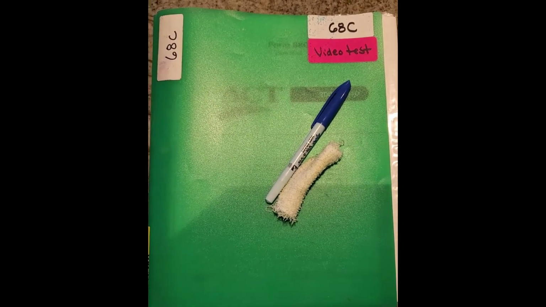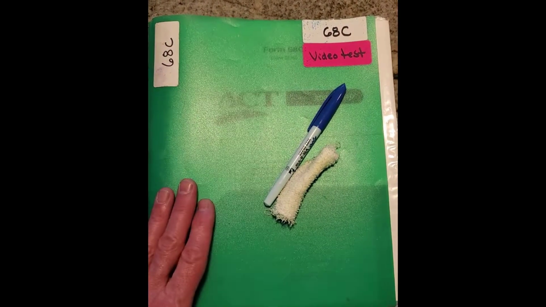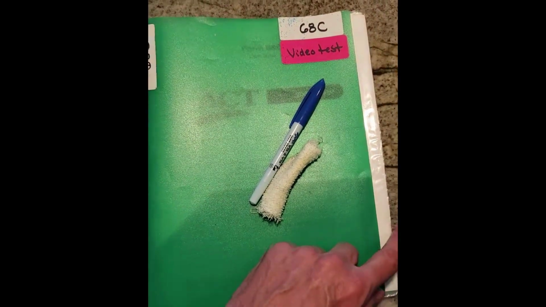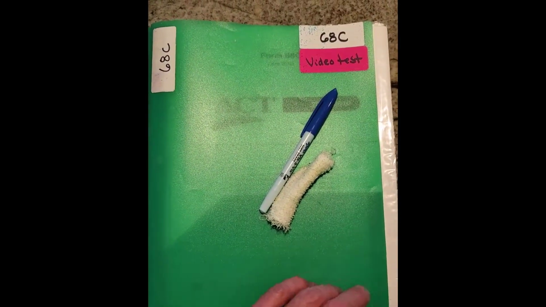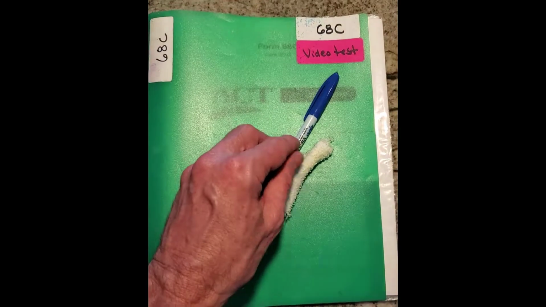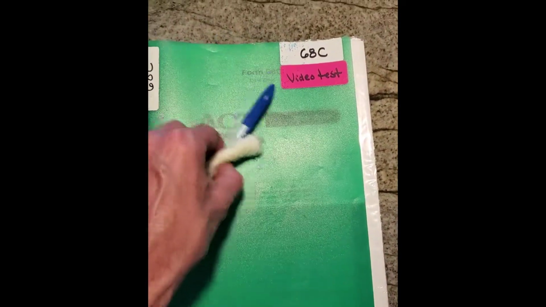Here's what we have. We have our tools. It's a real, recent, released ACT in a plastic folder with page protected sheets, so I'm allowed to give the tests to the kids on loan. They're going to get a wet erase marker and a bleach rag to wipe out the test.